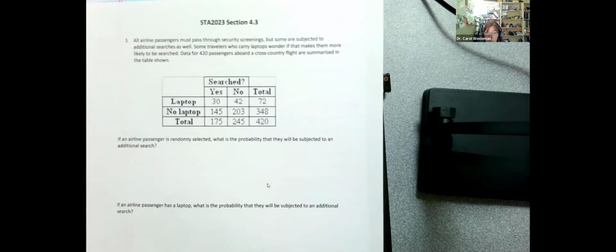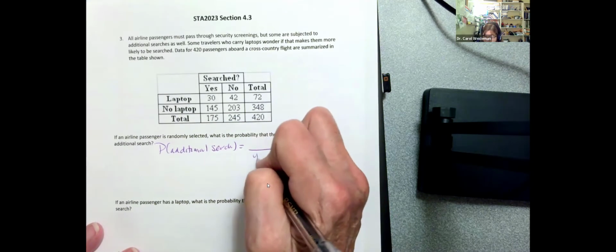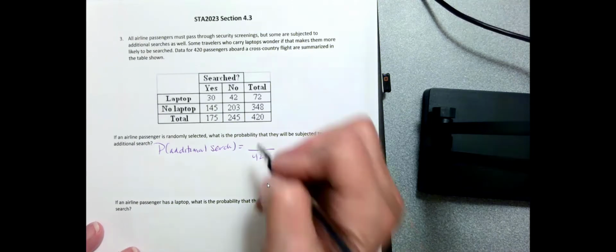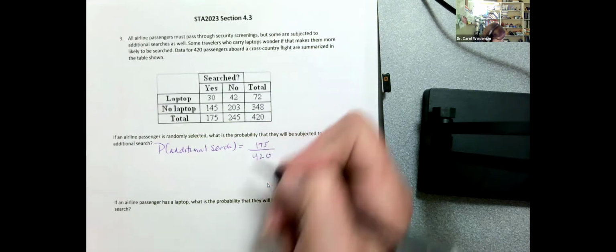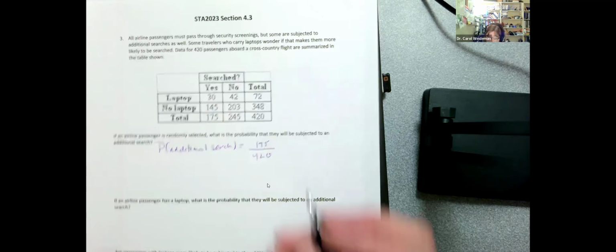So the first question is, if a passenger is randomly selected, what's the probability they'll be subjected to an additional search? So what's the probability based on that table of an additional search? So there's 420 passengers. How many of those had an additional search? What number is going to go in my numerator? 175? Yes. 175 of them. And the decimal for that is 0.417.